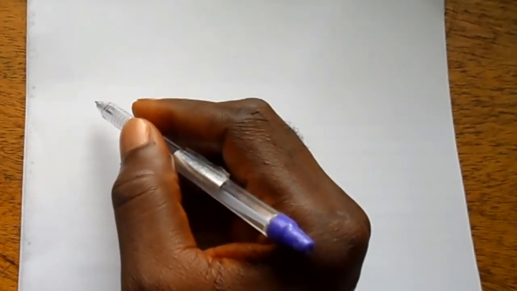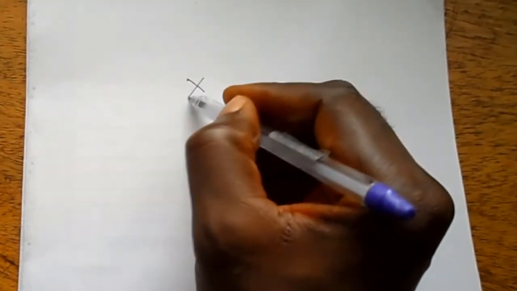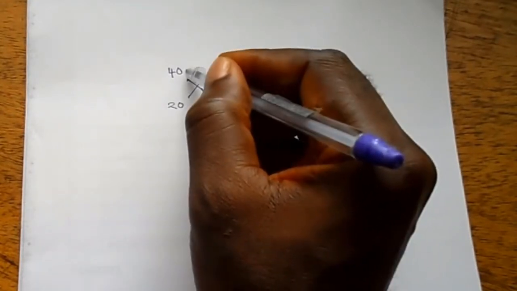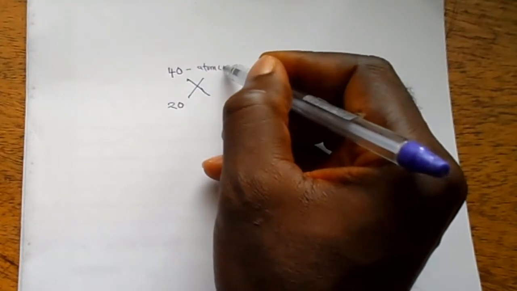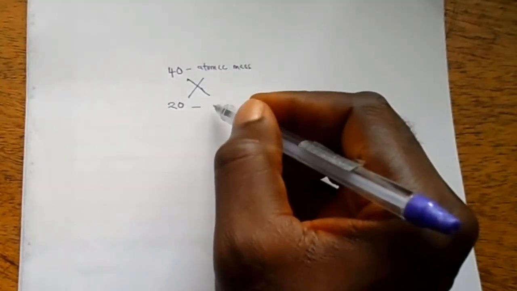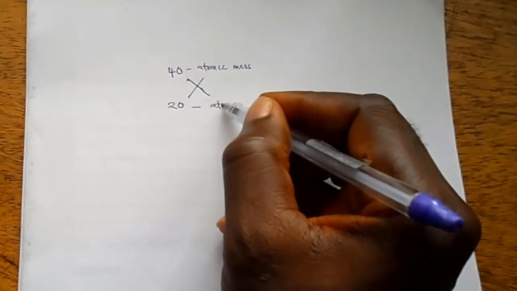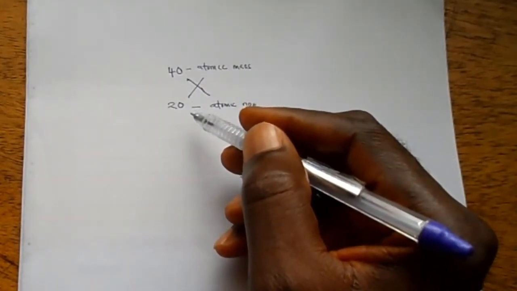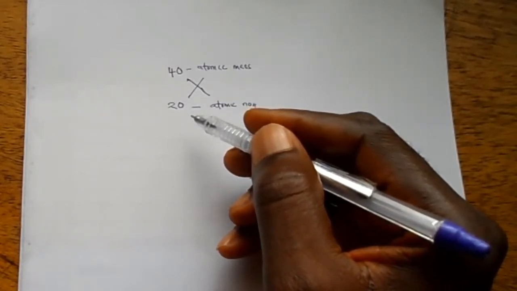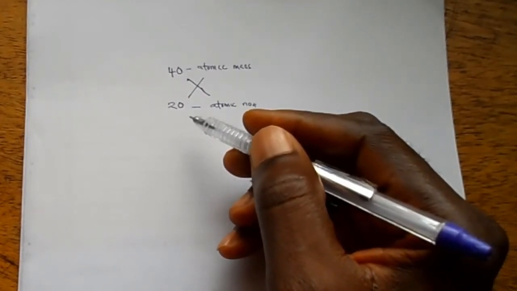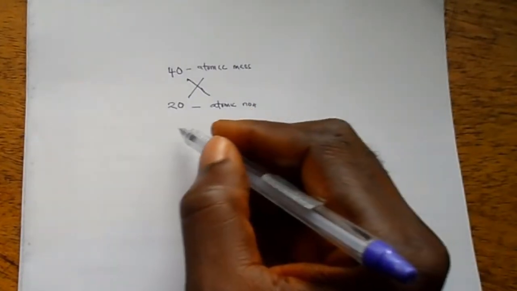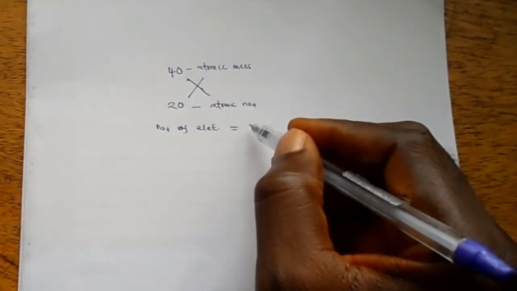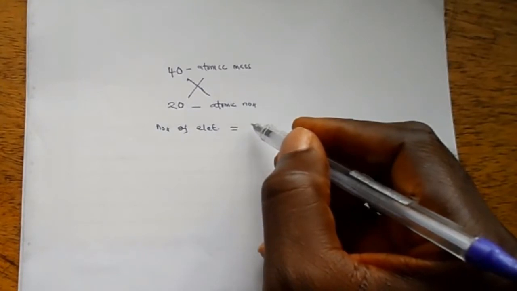Alright, question number 7 now. An element X is represented by the symbol X, with 40 at the top and 20 at the bottom. This 40 here is the atomic mass, and this is the atomic number. The first question says, how many electrons and how many neutrons are present? Obviously, the number of electrons is equal to the number of protons.